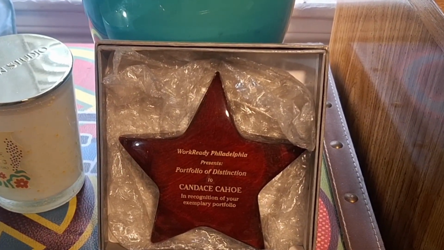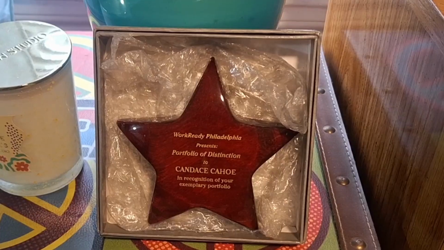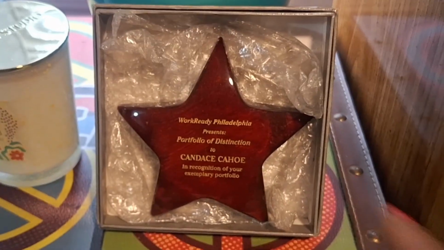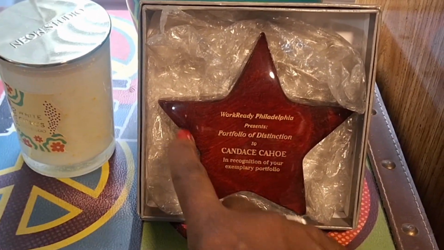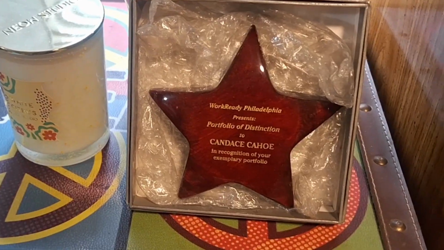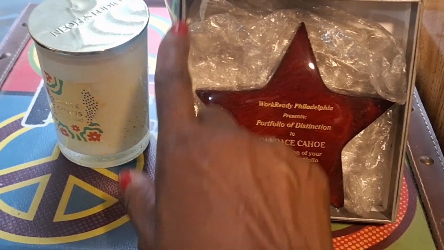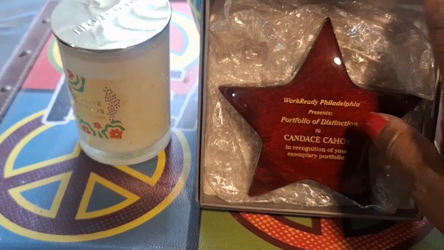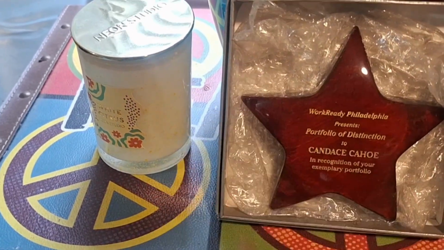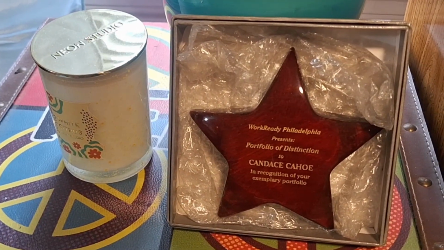Here's some other shapes. What about this beautiful star? Can we make a right angle? No. Look at all the points. But we can make a right angle with this box. Look. L shape, L shape, L shape, L shape. Right angle. Good job.